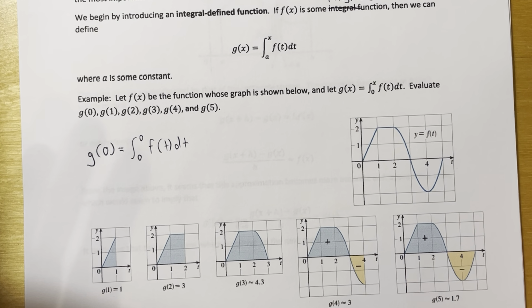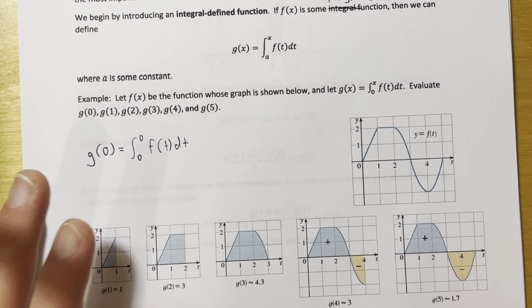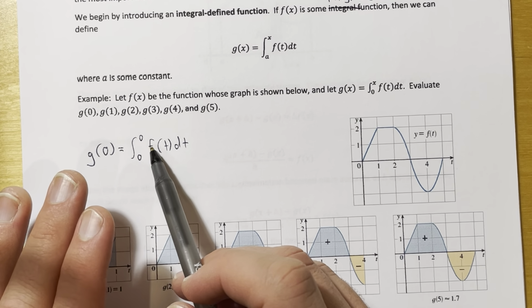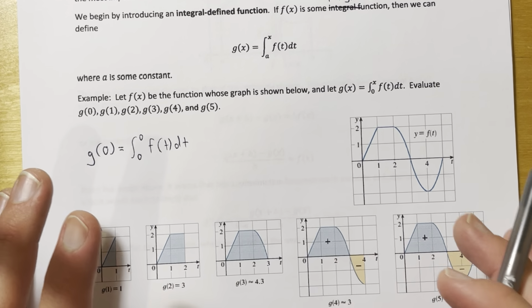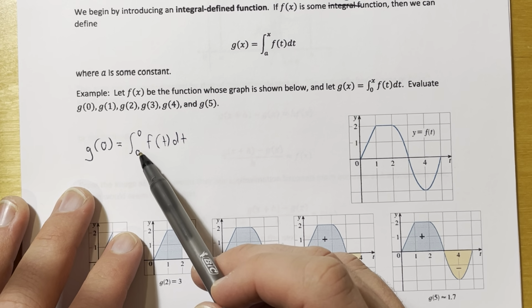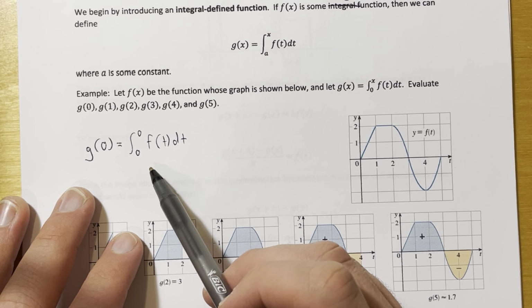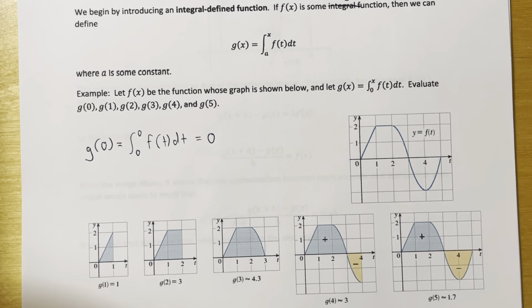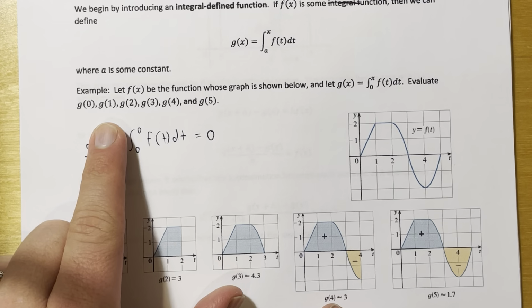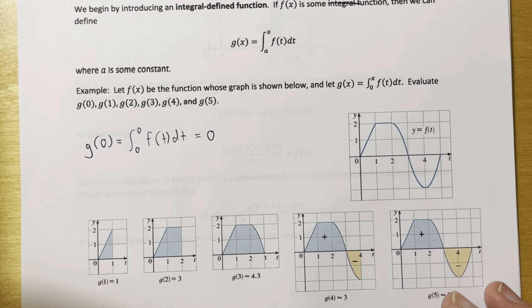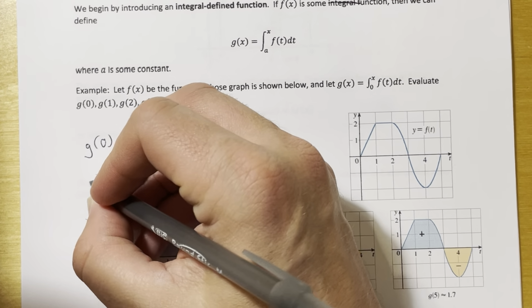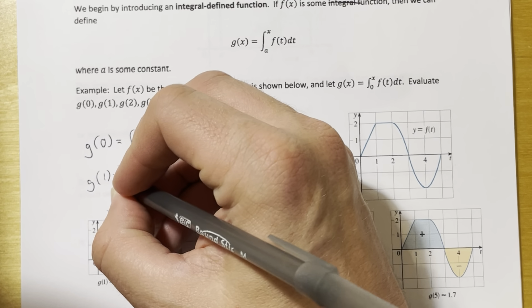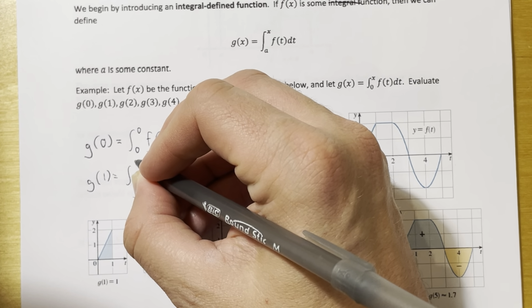And I don't even need to look at the graph to know what that looks like, because when we talked about properties of the definite integral, we saw that if you have the exact same upper and lower limit of integration, this always comes out to 0, no matter what's going on with that function there. So that's an easy one. But for the others, g of 1, what does that mean? Well, g of 1 means this, the integral from 0 to 1.